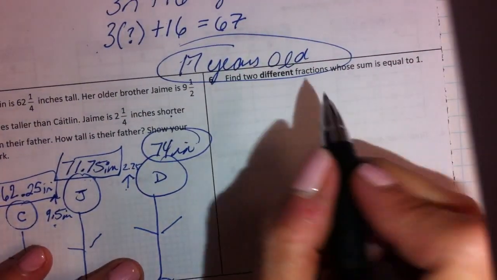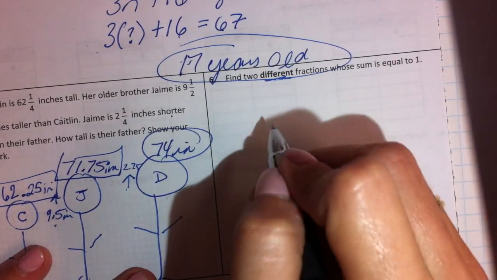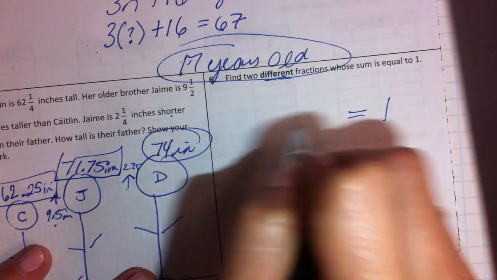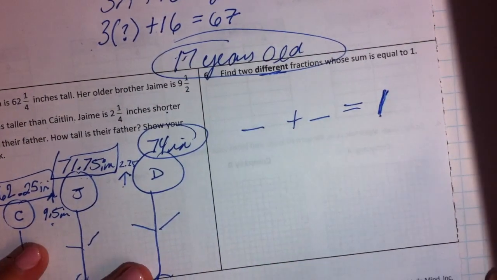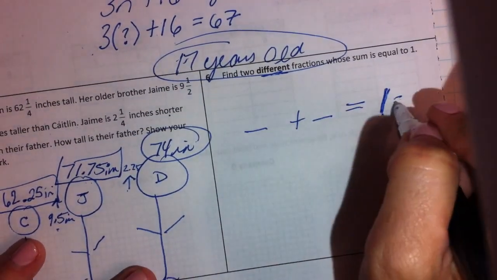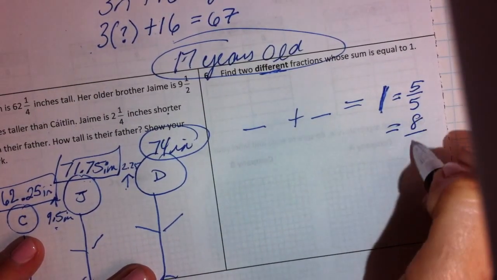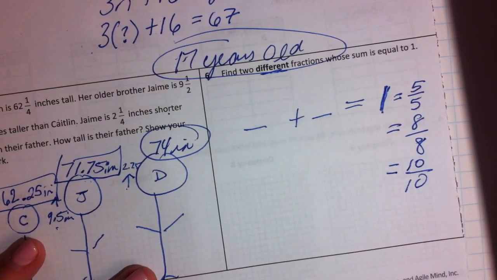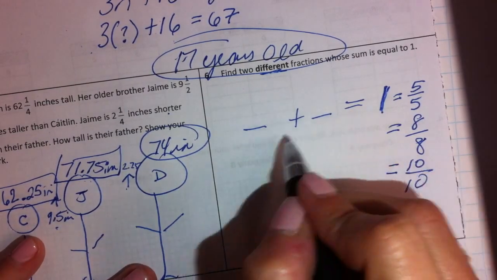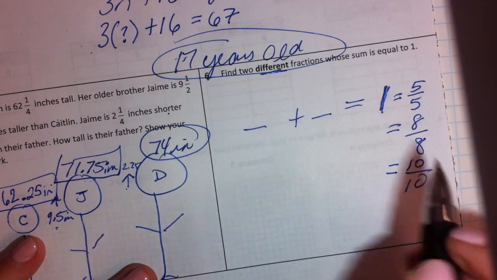All right, last one, guys. Find 2 different fractions whose sum is equal to 1. Okay, so we've got to add 2 fractions together, and the sum is equal to 1. 1 is also equal to like 5/5, which is also equal to 8/8, which is also equal to 10/10. So if I can find 2 fractions that will add up to one of these, then we've got 1.